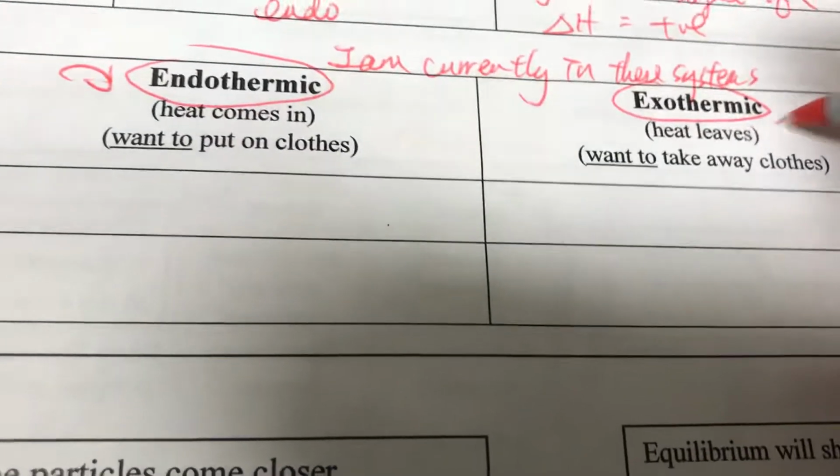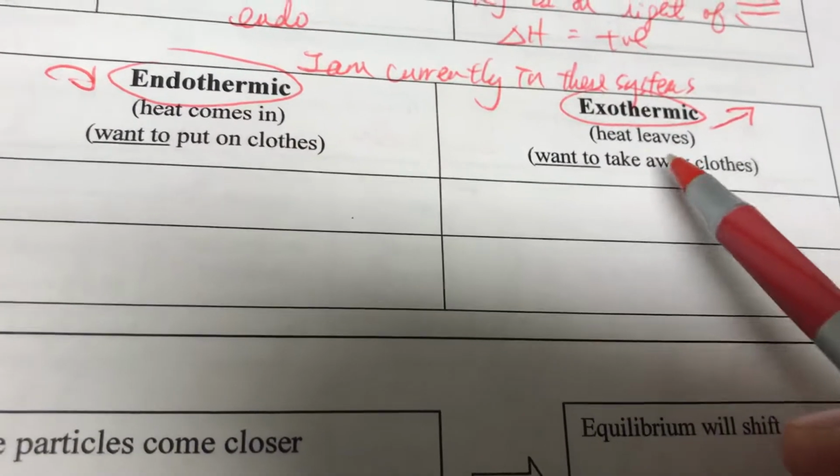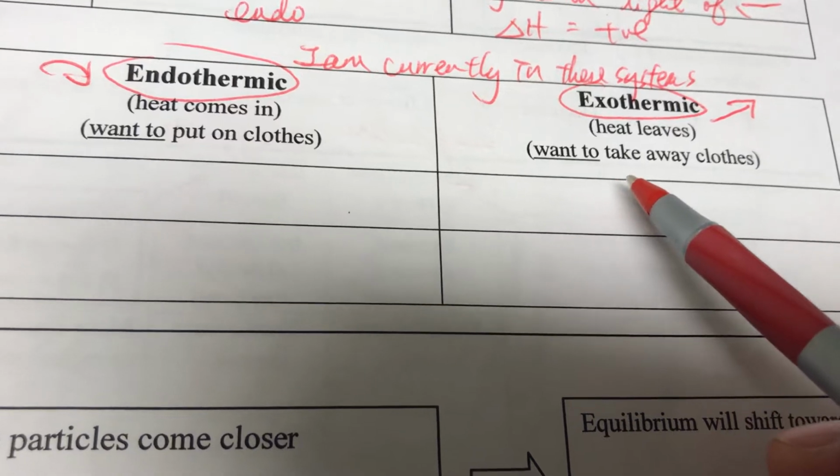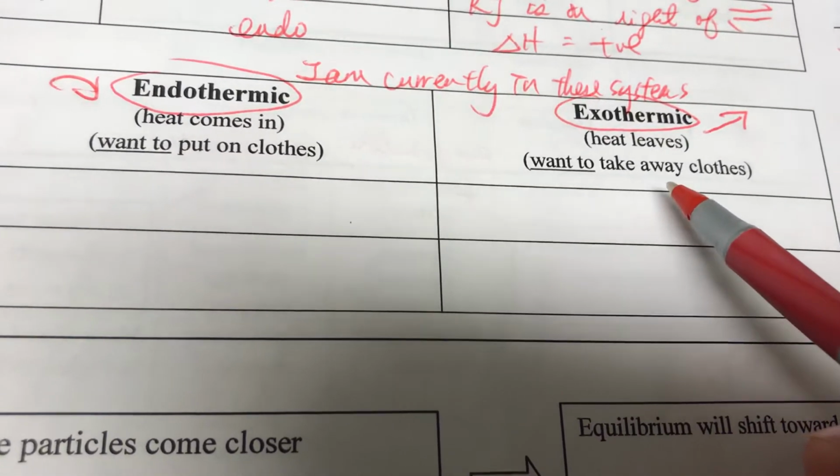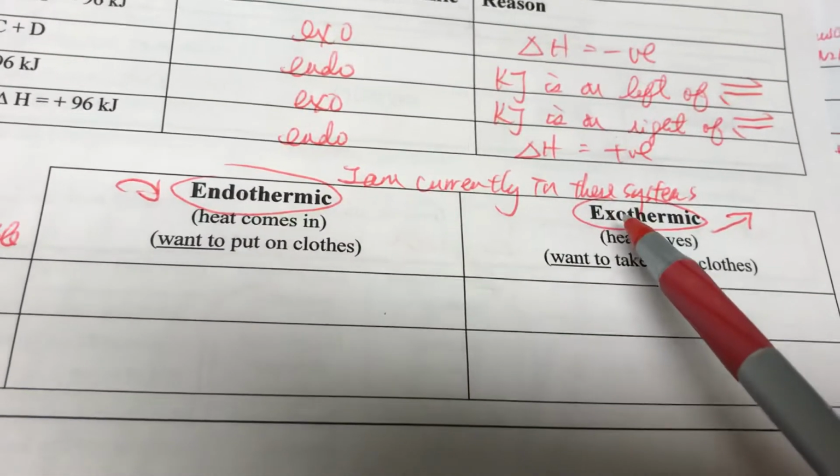Exothermic, exo meaning exit, so energy is leaving out. So when heat is leaving, that means I want to take away my clothes. This is where I am right now.